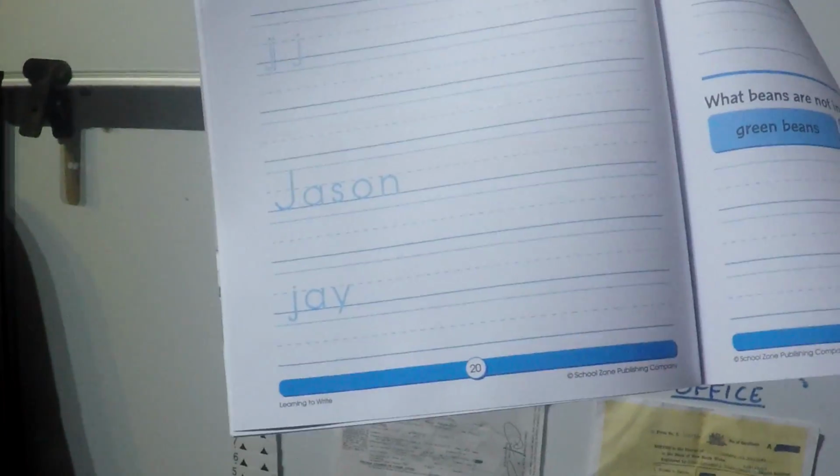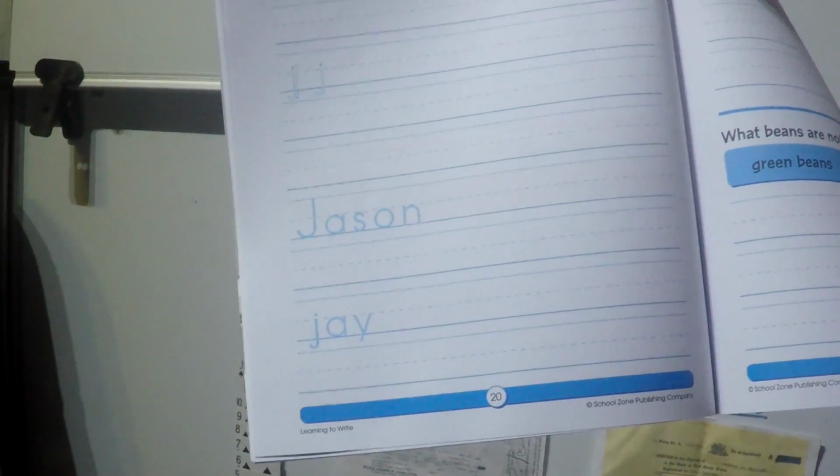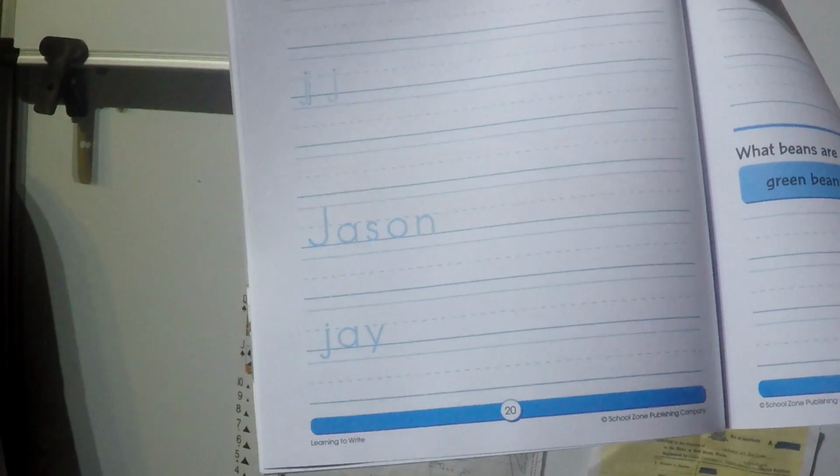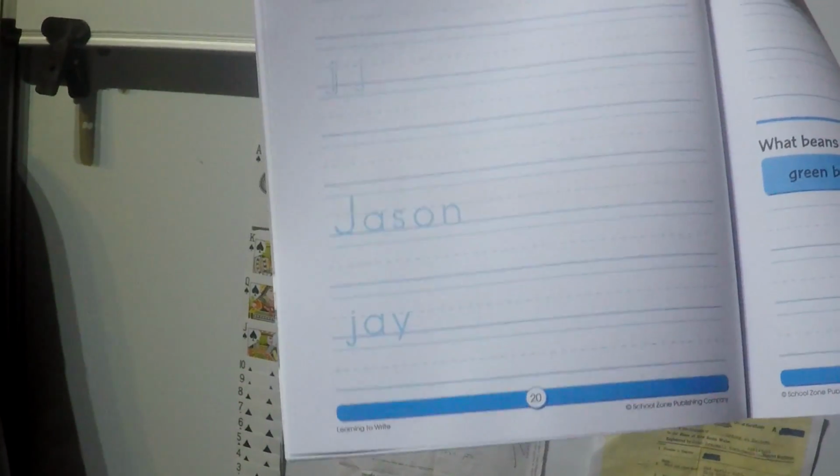This is page 20, how to write Jason. There we go. A big J, a little A, a little S, a little O, a little N. That's how you do it. And if you had another part of your name, if you had a second name, a middle name, it would be the same in the word element. So guys, now I want to teach you how to read a birth certificate.